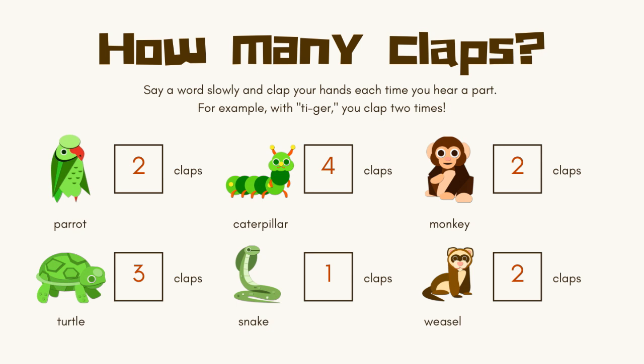Notice the pattern of claps. Some are quick, some are more spaced out. This variation emphasizes the different sounds and syllables in each word. The question, how many claps, encourages us to think about the number of syllables in each word, reinforcing our understanding of how words are structured.